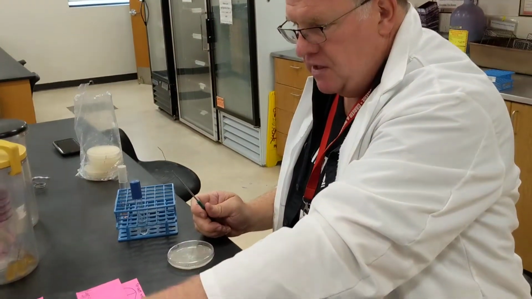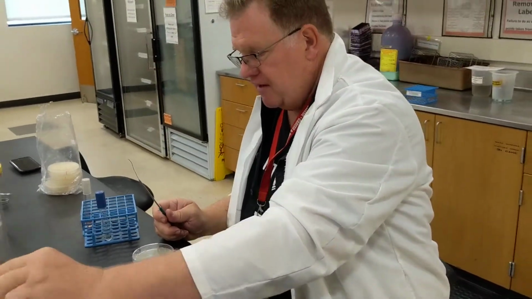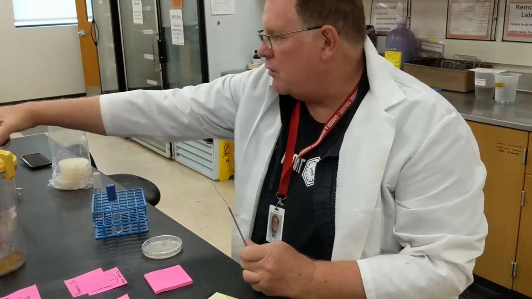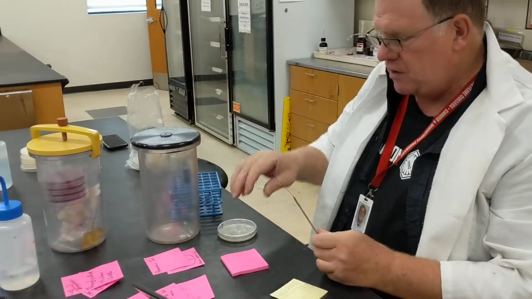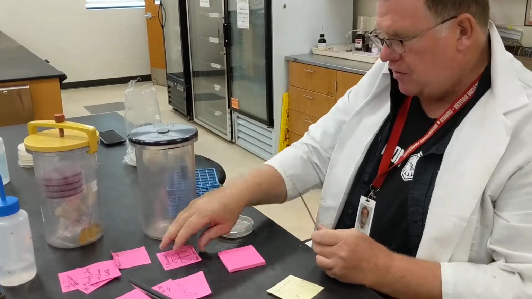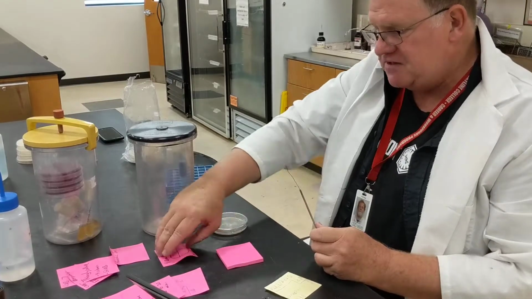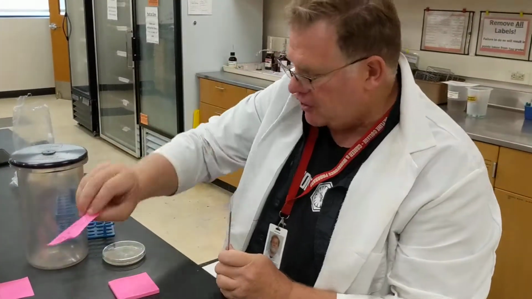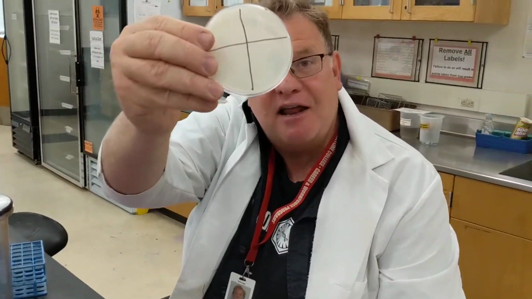Secondly, we're going to look at the effects of oxygen using an anaerobic jar. What you're going to do is have a plate and separate it up into 4 quadrants. Those 4 quadrants look a lot like this.